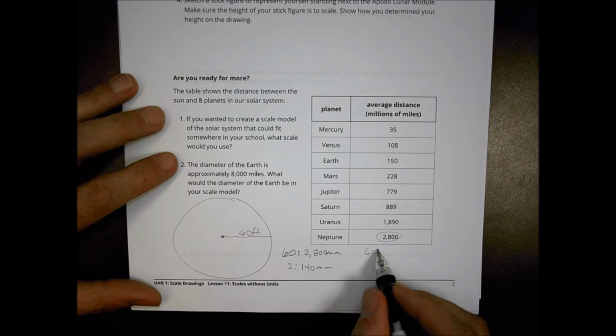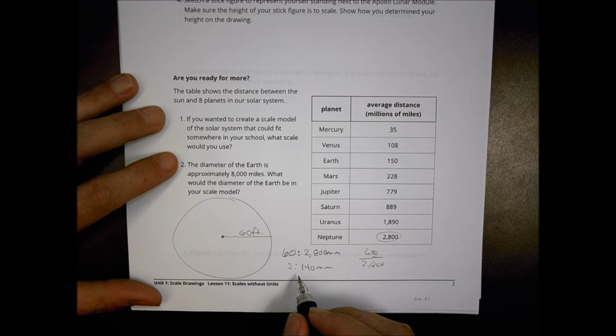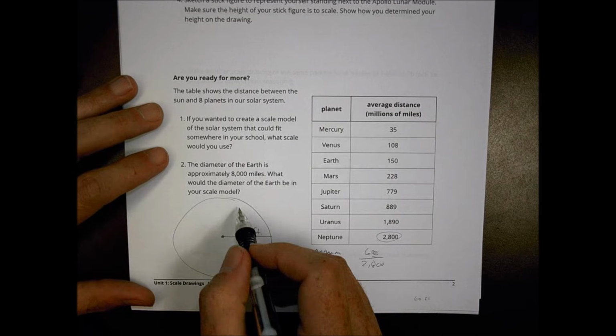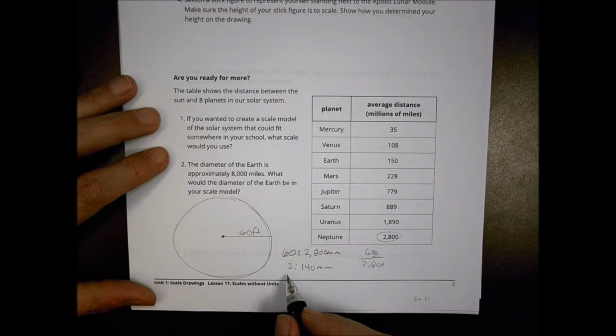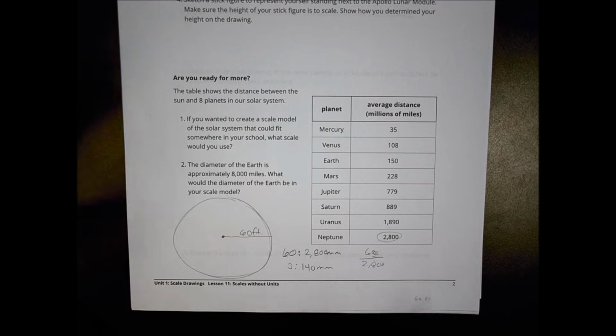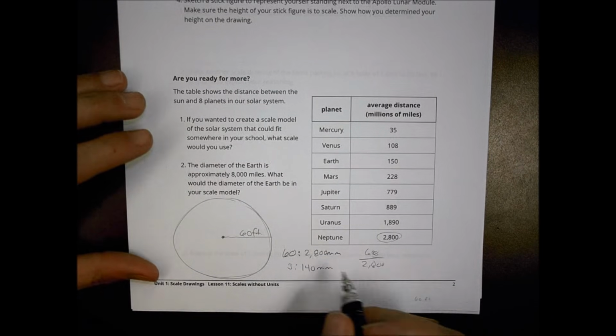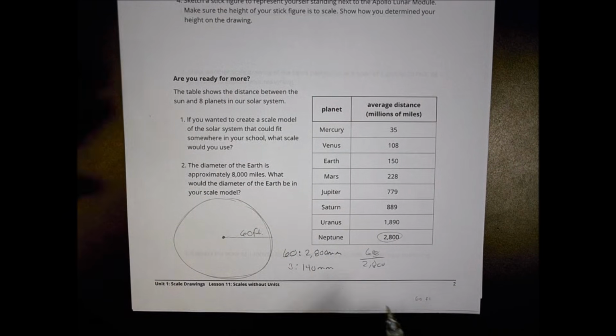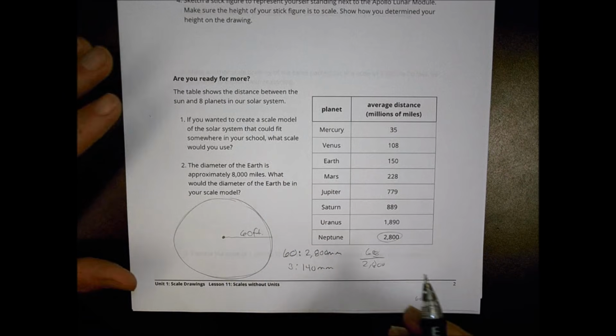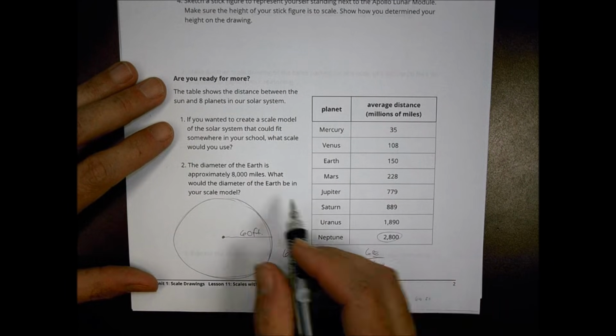Think of it like a fraction, 60 over 2,800, and I could keep reducing down until I got 3 over 140. If I wanted this for our school site, I would have a 3 to 140. It'd be a little bit of a funky measurement there, but it would allow me to recreate the solar system in that space.